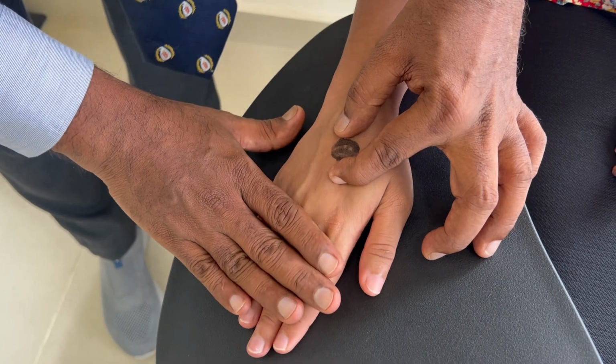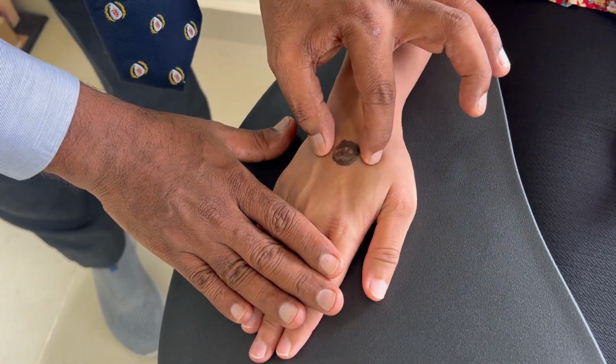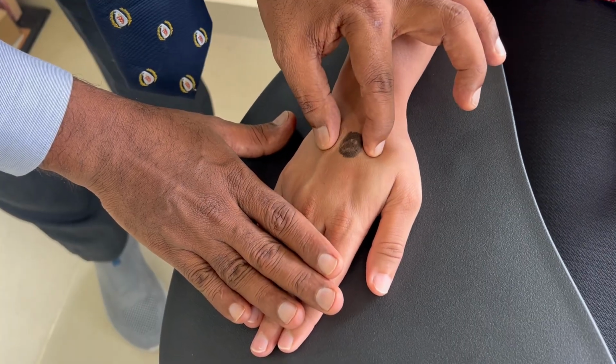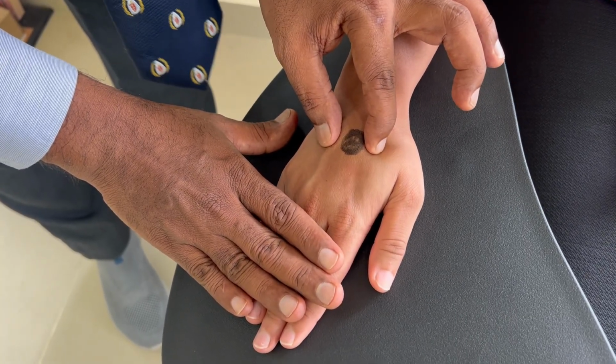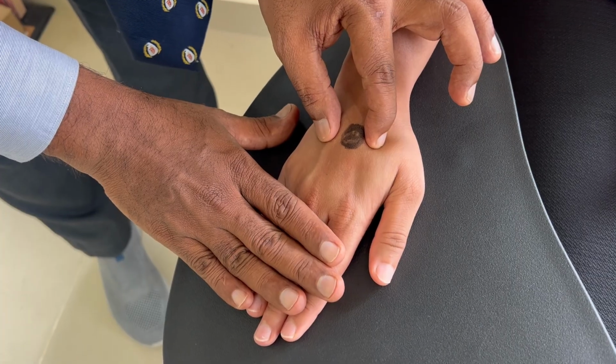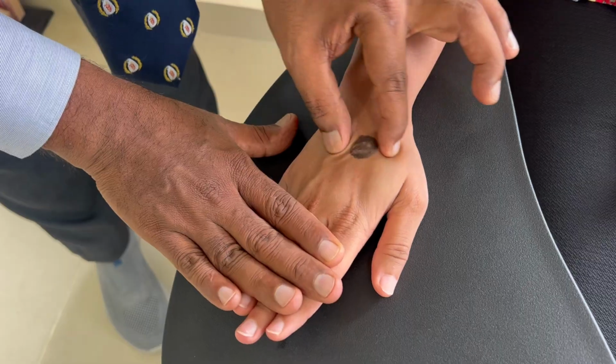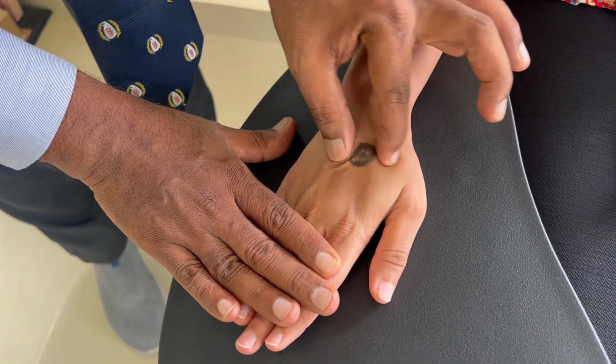Okay, relax now. Then you do the transverse direction. In the relaxed position, you move the lump and see. Then again you ask the patient to tense the underlying tendons and muscles. Can you extend the fingers again against my resistance? Do the same movement in the transverse direction and see.